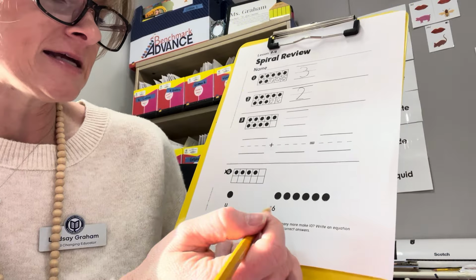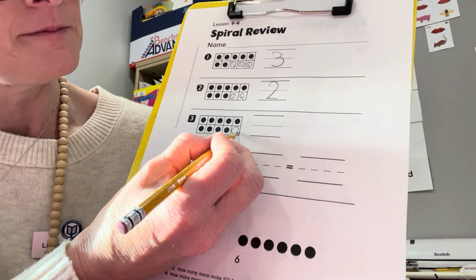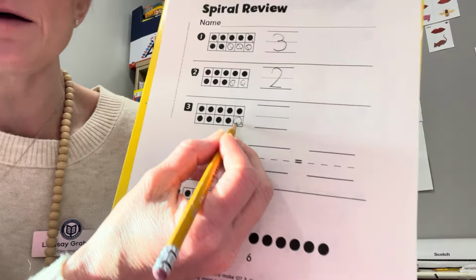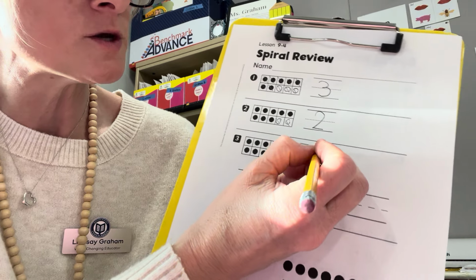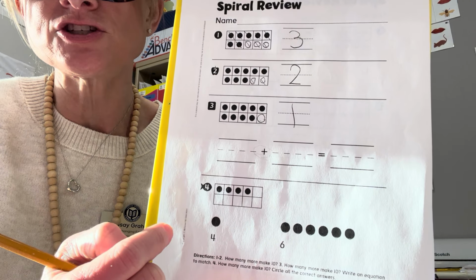How many more make 10? So then let's draw the equation that matches. I'm going to fill in my 10 frame. How many more make 10? How many did I need? 1. So I'm going to draw 1 right here. I needed 1 more. Now I want to write the equation that matches, right?